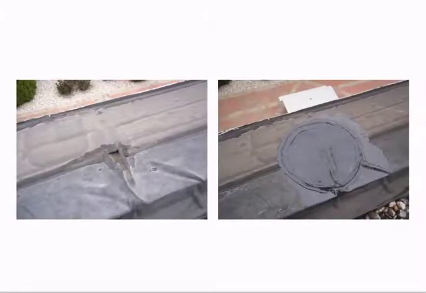Yep, here again, you've got some wrinkling in the membrane underneath their metal edge stripping. Very, very common when you come up a wall transition and try to get the most out of your field sheet and do a one-piece system there.